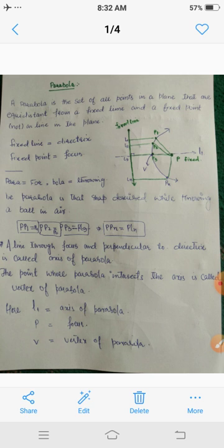Assalamu alaikum dear students. Today we are going to discuss another conic section, which is the parabola. You know that the parabola is a conic section geometrically. It is the conic section obtained when a plane intersects the right circular cone at an angle equal to the angle of this right circular cone. Now we will define this parabola analytically, and we will derive the standard equations of this parabola.